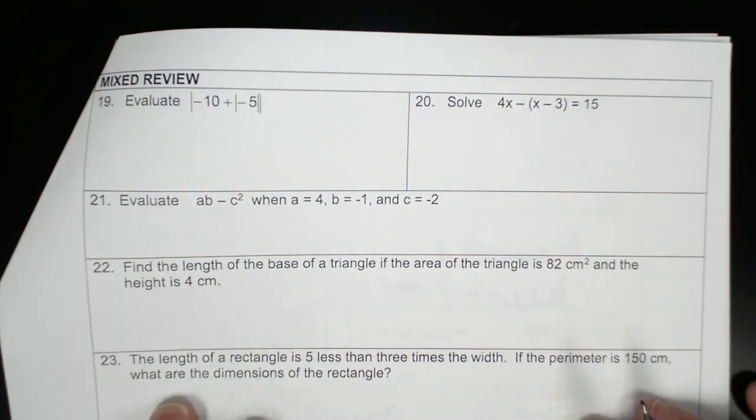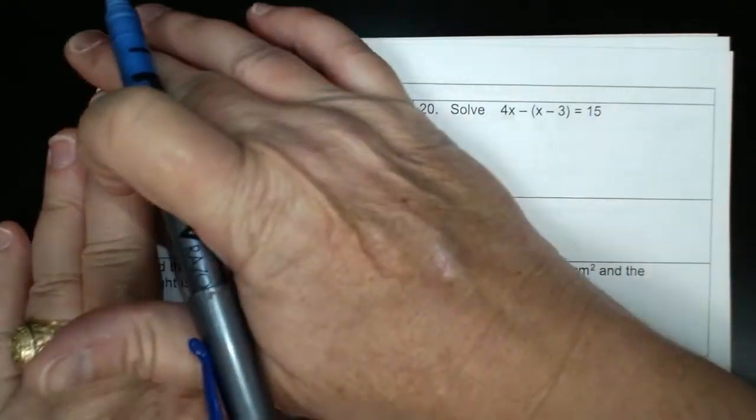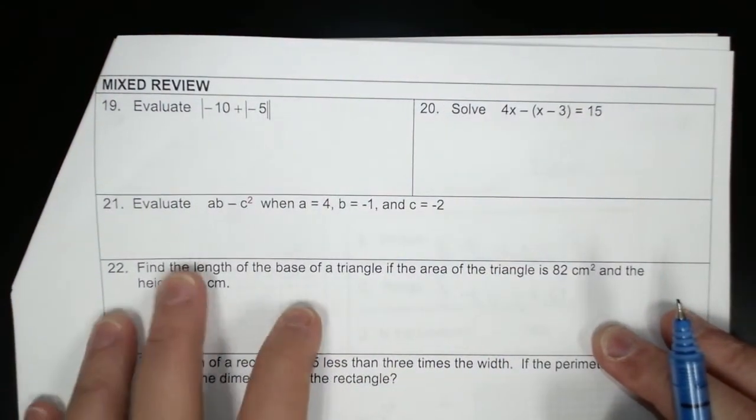Last page of the review. Have any questions, let me know and I can go over some stuff. Here we go, the evaluate.